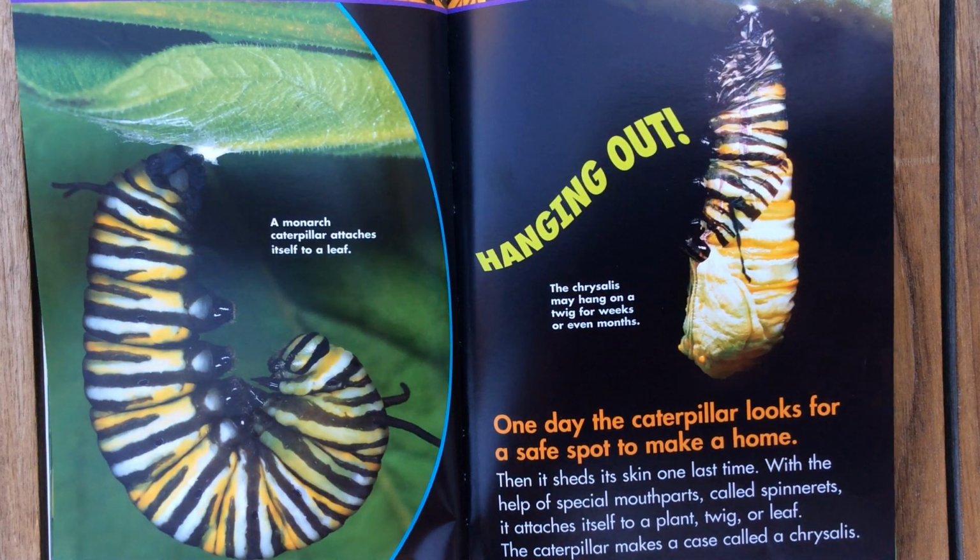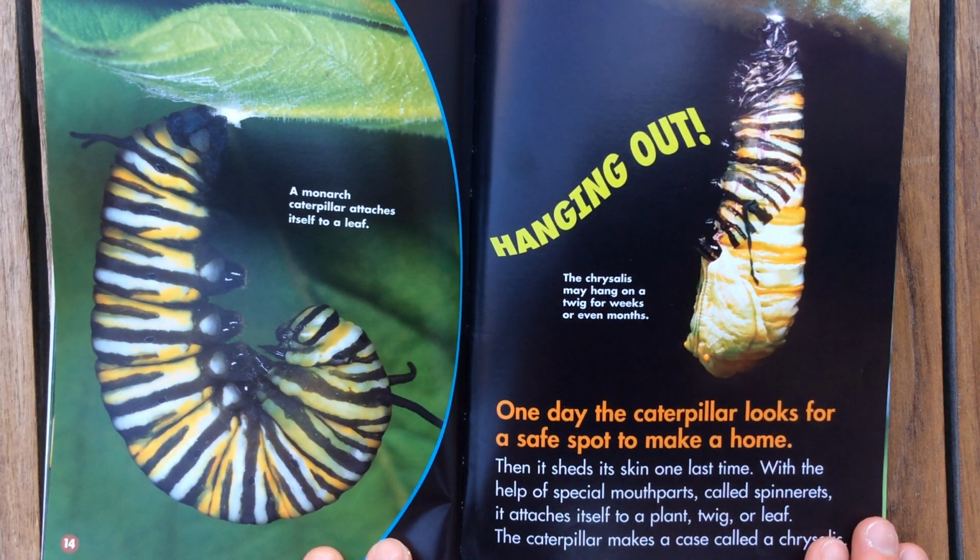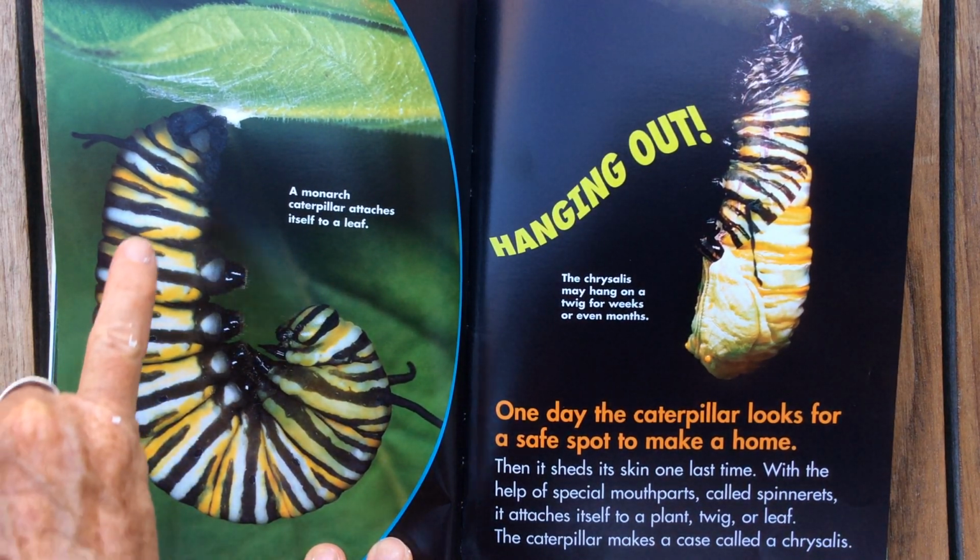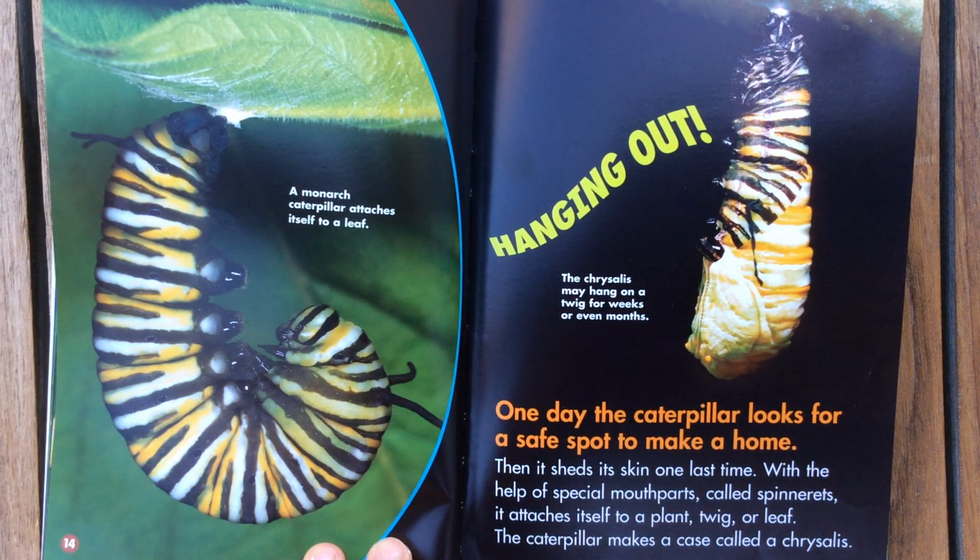Now, I think this is pretty amazing for a caterpillar to do this. If you look at the picture here, you see that sticky stuff? That's how he's attaching himself to the leaf, hanging upside down. Hanging out, the chrysalis may hang on a twig for weeks or even a month, and the wind doesn't blow it away because it's so strong it stays there.